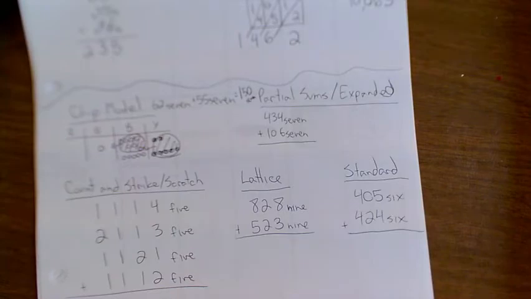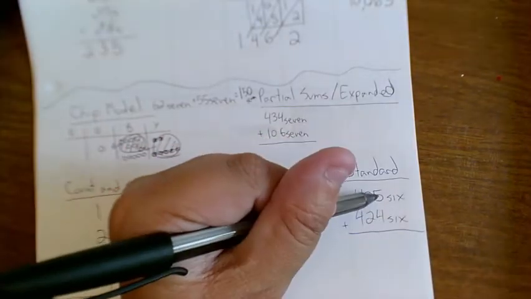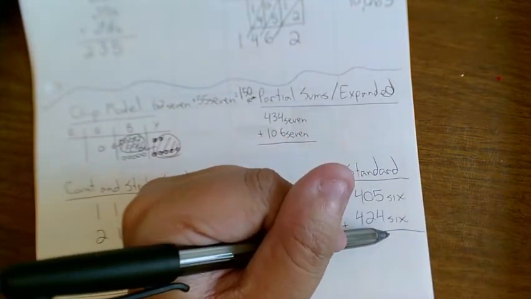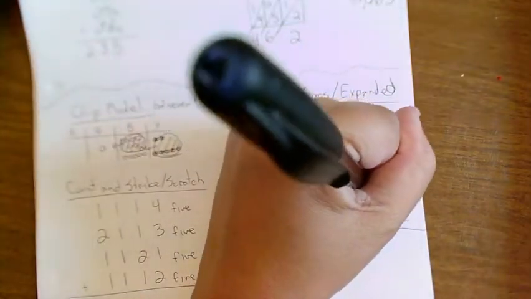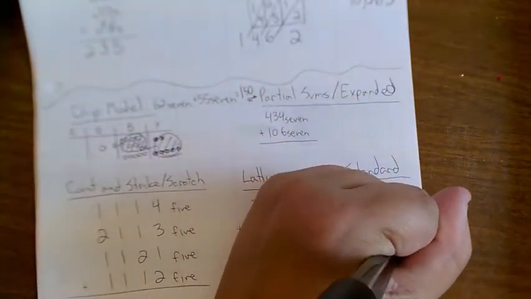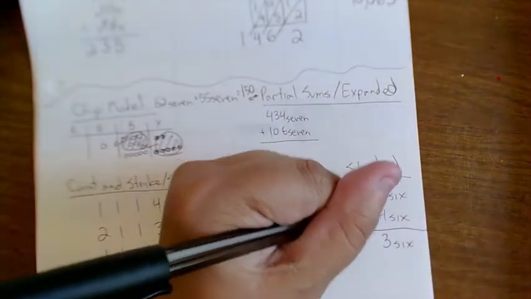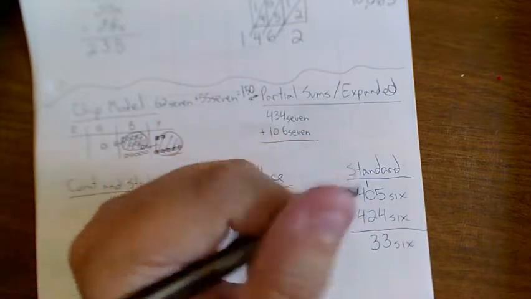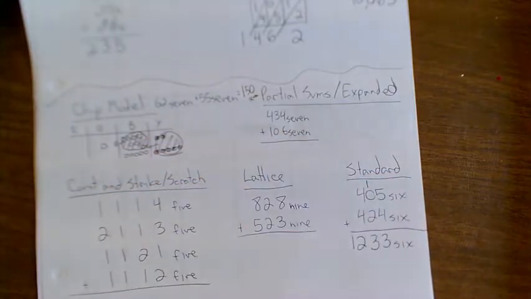Okay, so then what about the standard algorithm? Standard algorithm, 405 in base 6 plus 424 in base 6. So just like before, 5 plus 4 is technically 9. So you can't have 9 if you're in base 6. So 9 would be one group of 6 with 3 left over. Then we have 1 plus 2, which is just 3. And then 4 plus 4 is 8. 8 would be one group of 6 with 2 left over. So 1, 2, 3, 3 in base 6 for the standard algorithm.